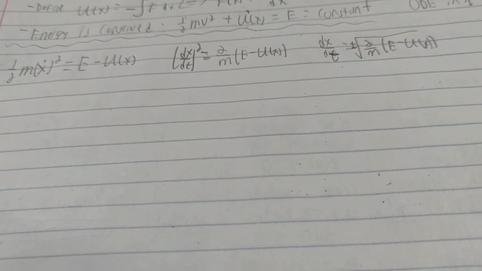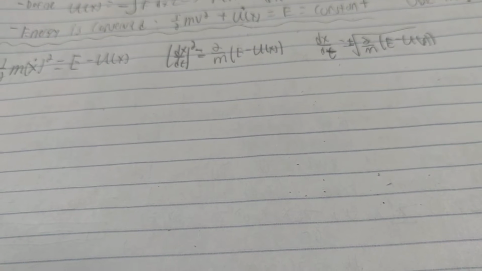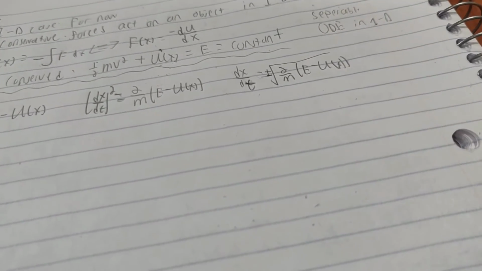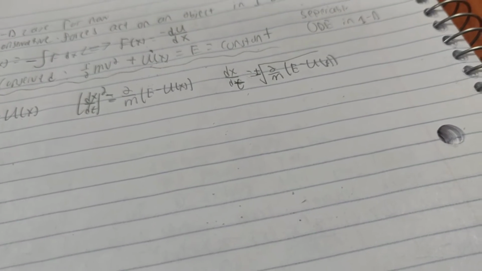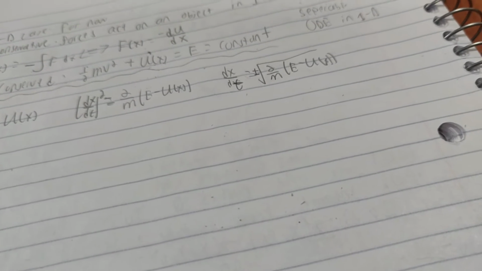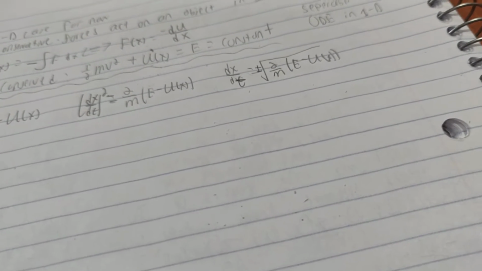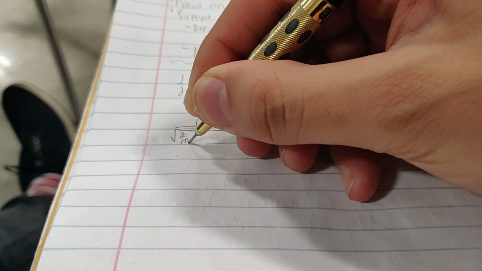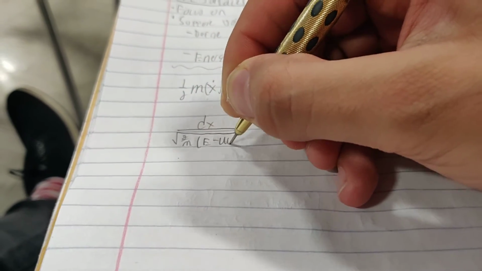Does it matter? Well, it does matter, because we're going to get different answers if we have an object moving to the right or to the left. So we have to allow for both possibilities, right? And then we can move the x-dependent stuff over to the left-hand side and move the t over to the right-hand side. So we get dx over the square root of 2 over m times E minus potential energy, and let's put plus or minus along with it.